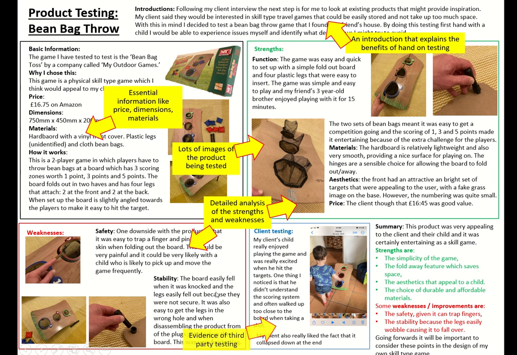What's really good here is a video clip of client testing. So it says that the kid didn't understand the scoring system, but they find it really exciting when they hit the target. And again, to summarize, what are the main learning points? How is this going to influence their design work? And they've actually color coded strengths in green and weaknesses in red. So here, a strength is the simplicity of the game. A strength is the fold away feature.